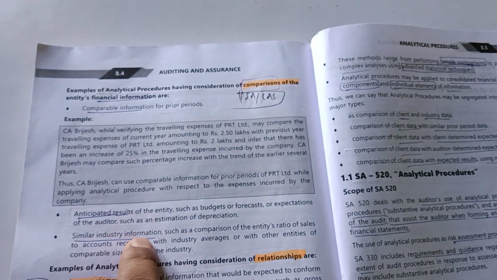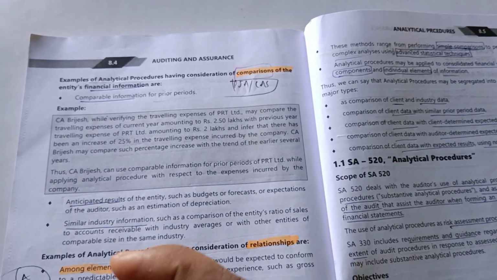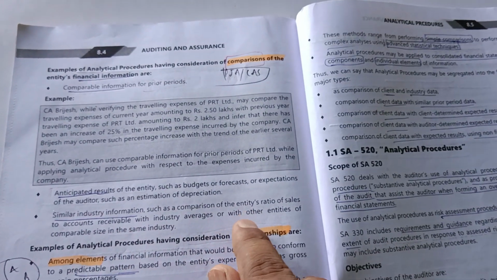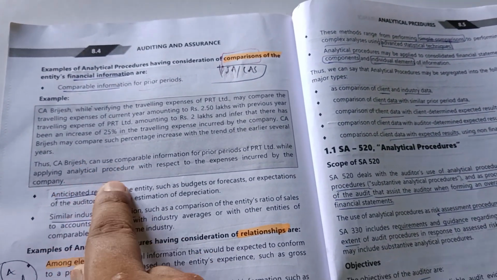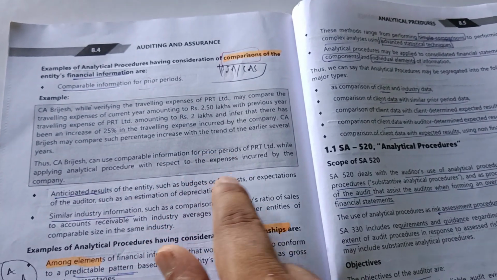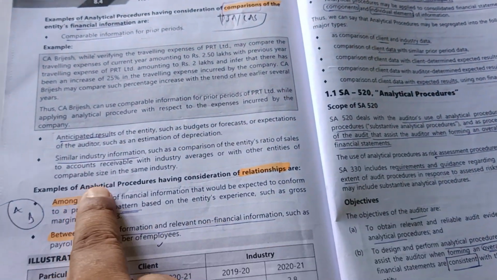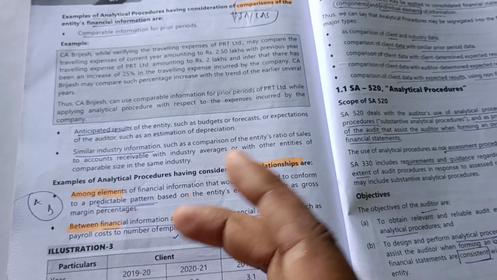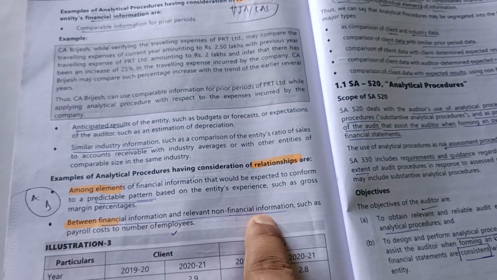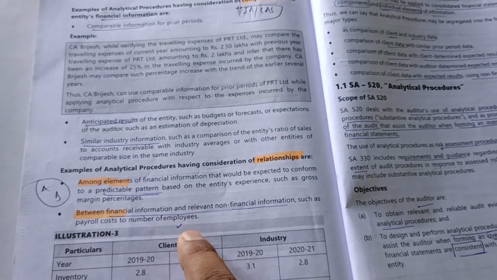I: industry information, similar industry information, such as comparison of entity's ratio of sales to accounts receivable with industry average or with other estimates of comparable size in the same industry. A: anticipated result of the entity, such as budget or forecast, or expectation of the auditor, such as estimation of depreciation. Another example is consideration of relationships among elements of financial information, between financial information and relevant non-financial information, such as payroll cost to number of employees.